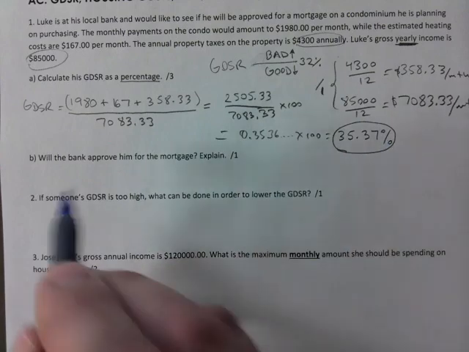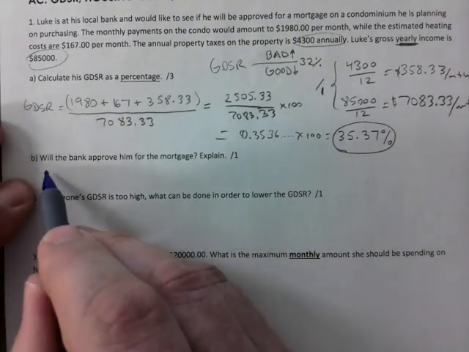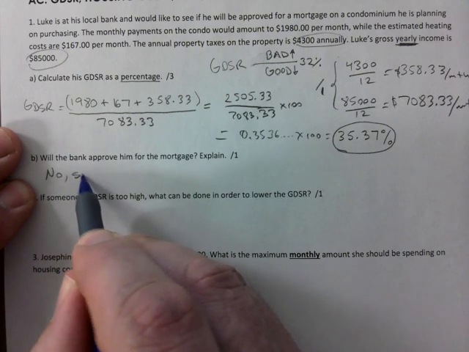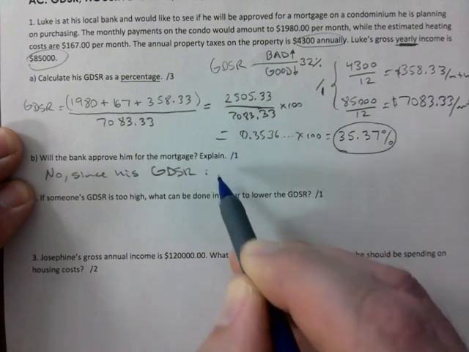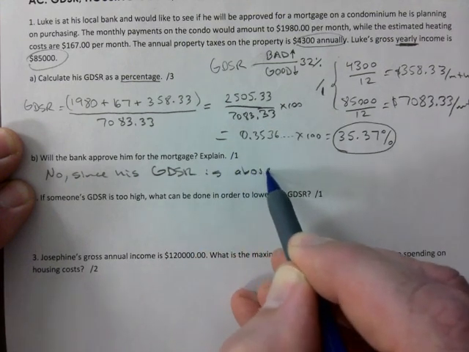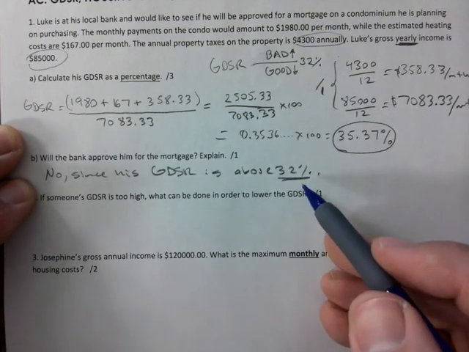Will the bank approve him for the mortgage? And the answer is no, since his GDSR is above 32%. If you don't have the 32% reference, you do not get the marks here.